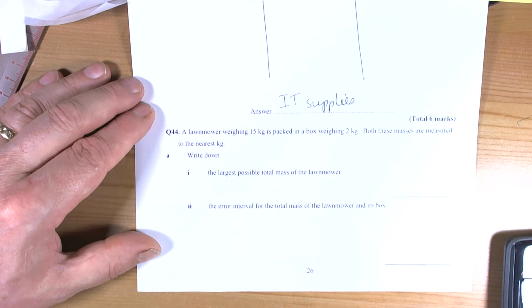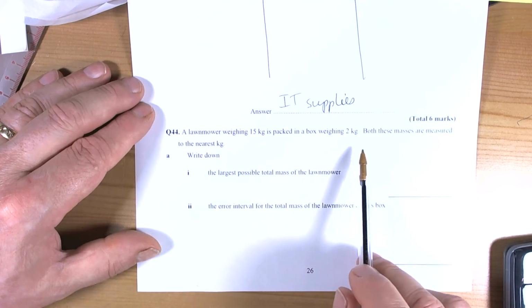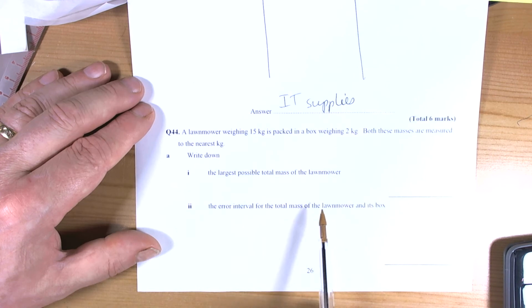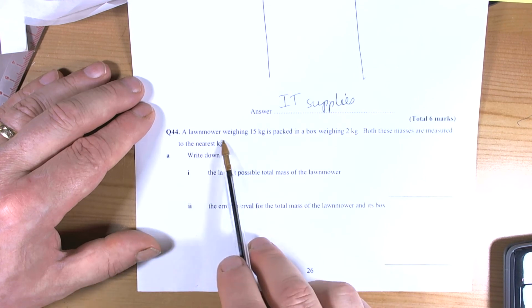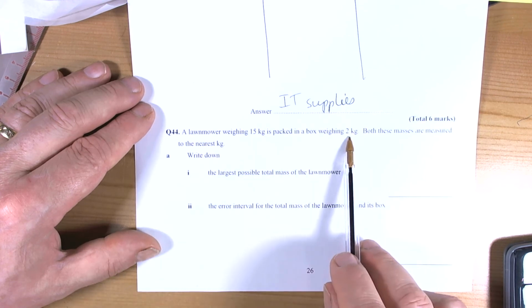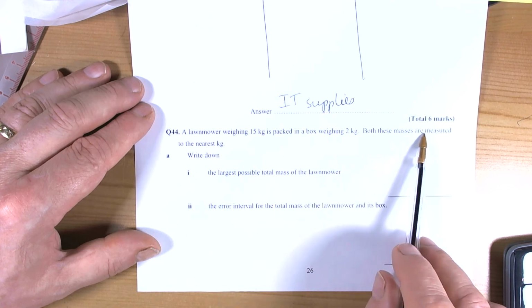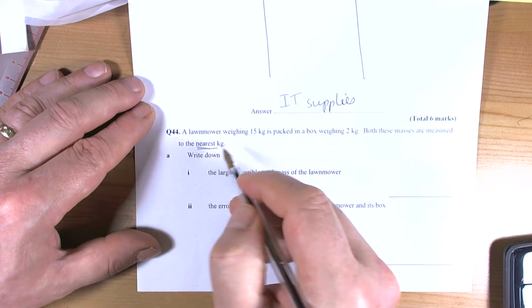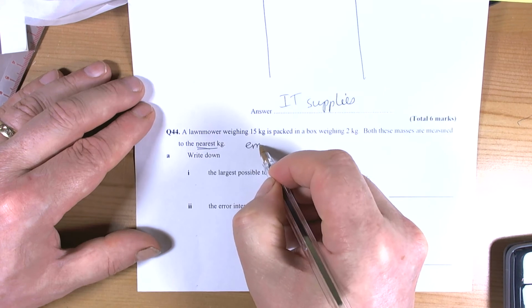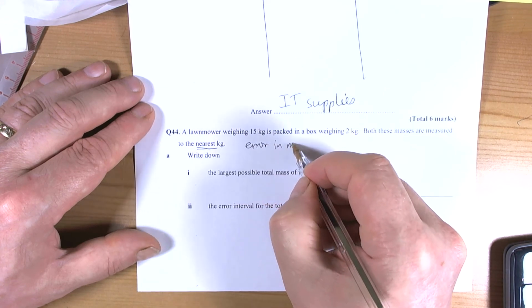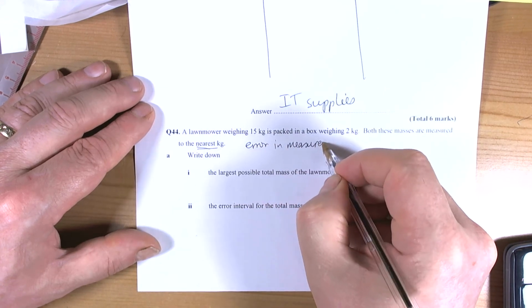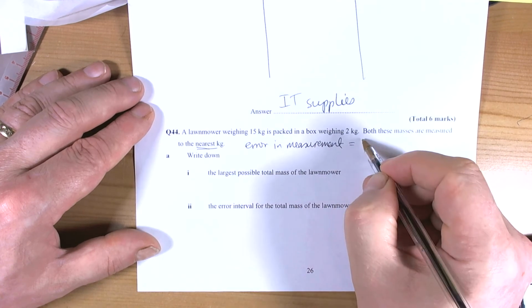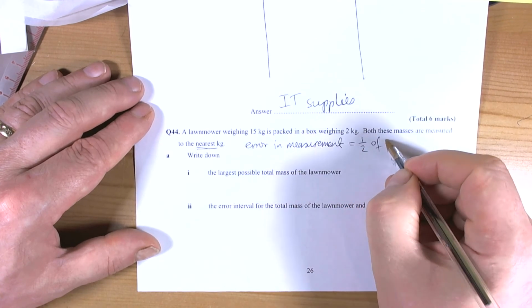Okay, so this next question is looking at accuracy of measurements and error bounds, and we've got a lawnmower weighing 15 kilograms, packed in a box weighing 2 kilograms. Both these masses are measured to the nearest kilogram, so there's our accuracy. So the error in measurement, there's a little rule for this. The error in the measurement is always equal to 1/2 of the accuracy.